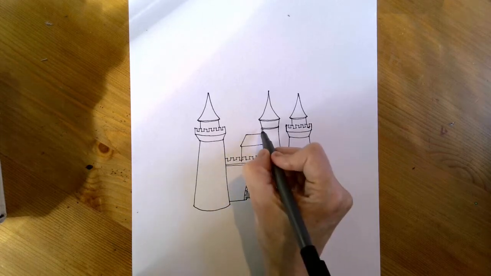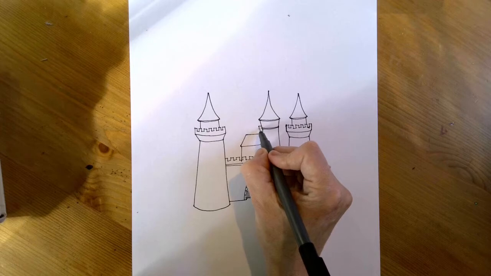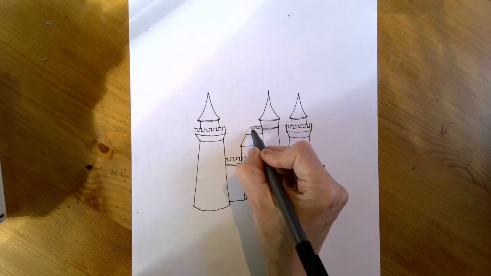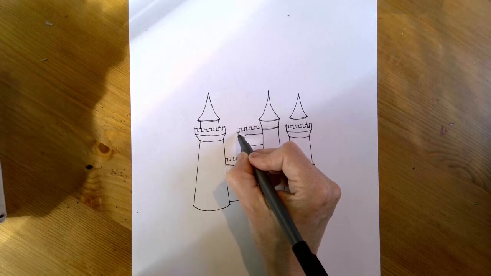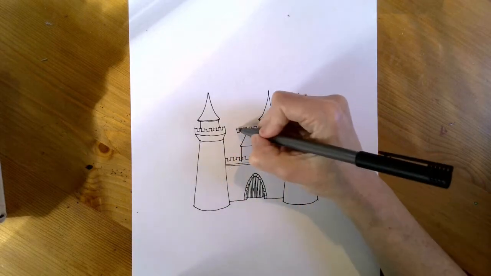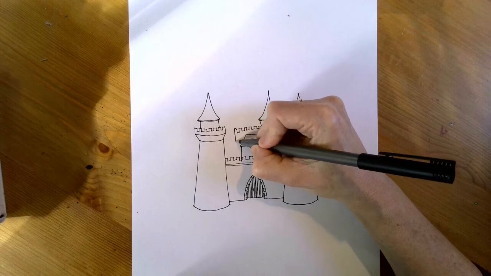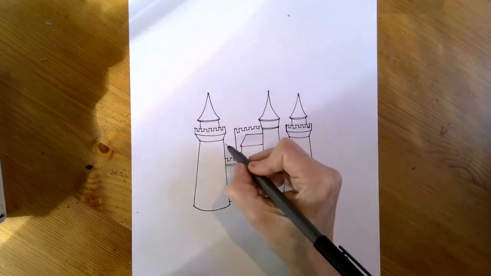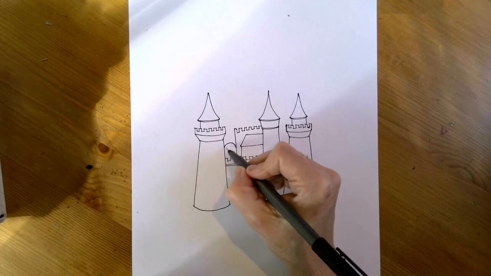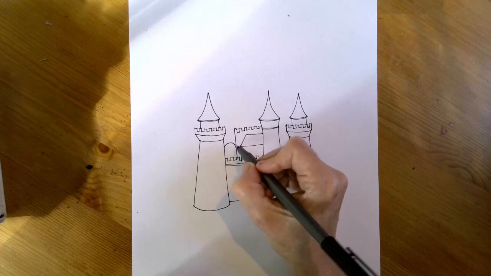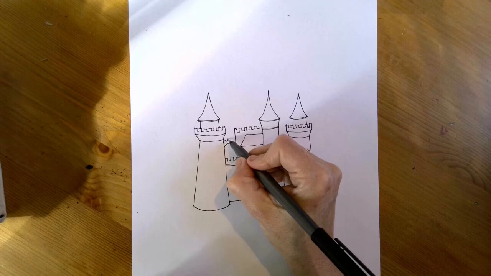So let's have this come out from here. Down. Arc that goes like a rainbow. And then the zigzaggy up-down thing across.